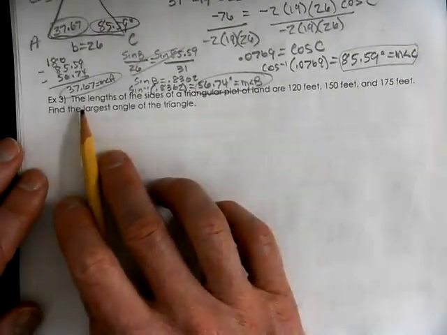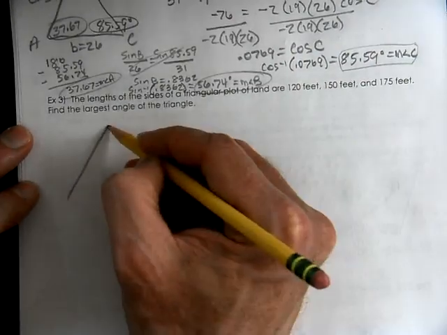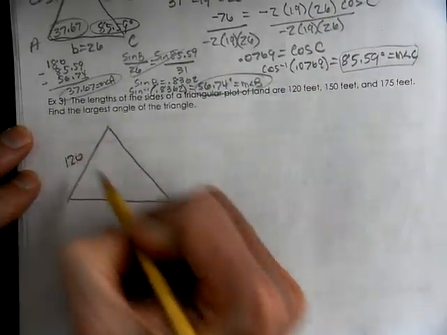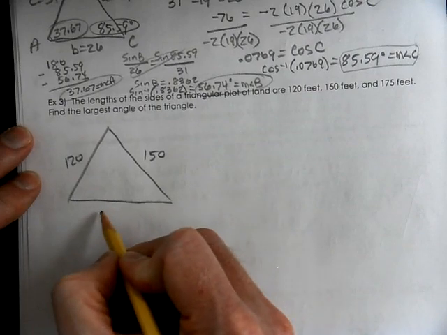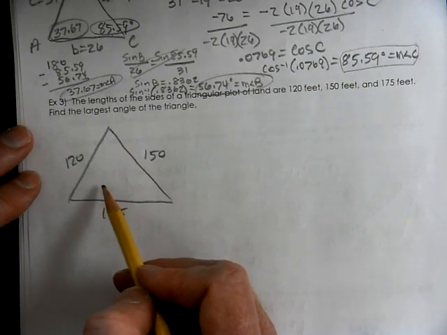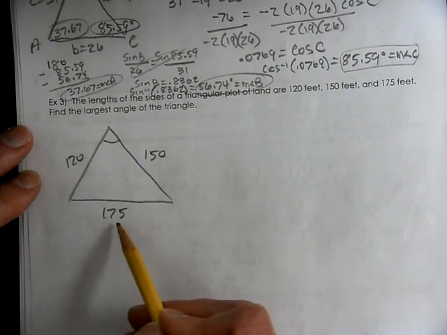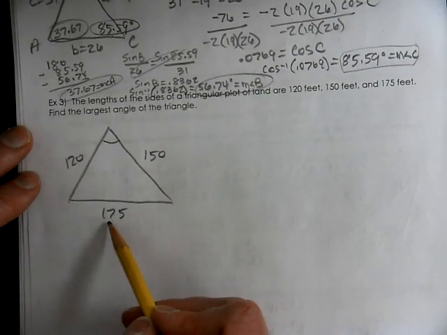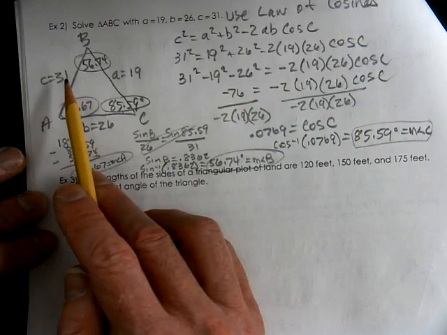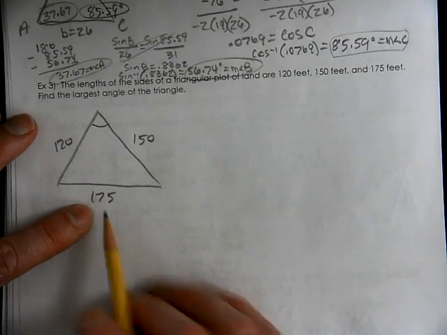And our last one. The length of the side of a triangular plot of land. There's our triangular plot. We have 120, 150, and 175. We're going to find the largest angle. To find the largest angle, that has to be across from the largest side. That's the largest angle. That has to be found first. Just like up here, when you're given side, side, side, you have to find the largest angle first. Law of cosines will do that for you.